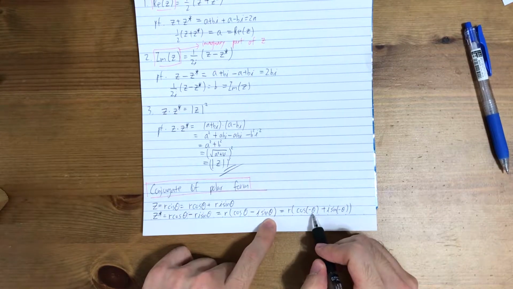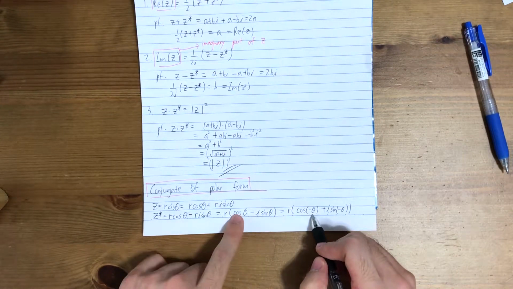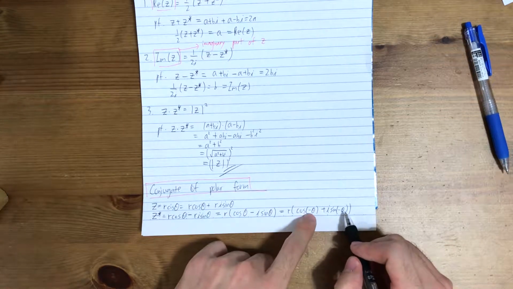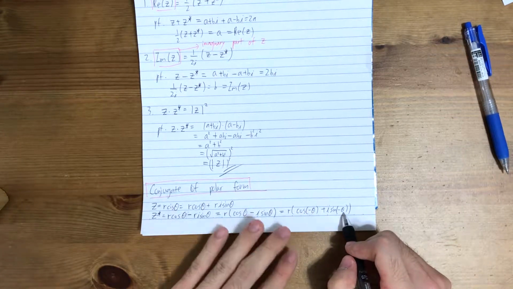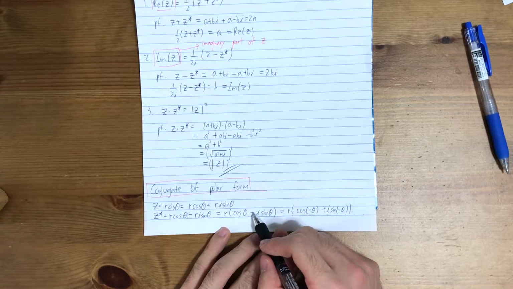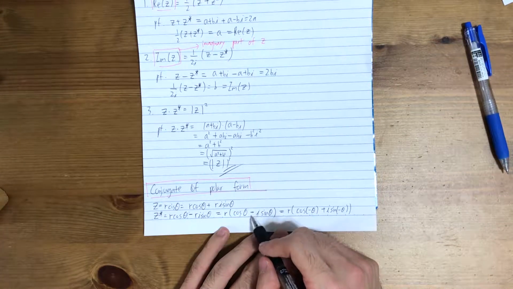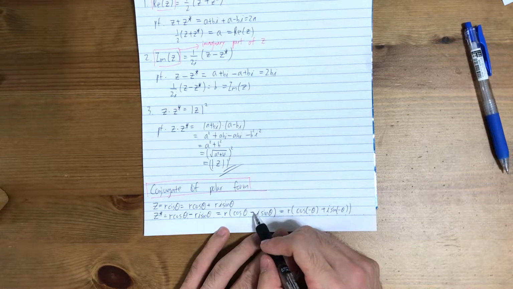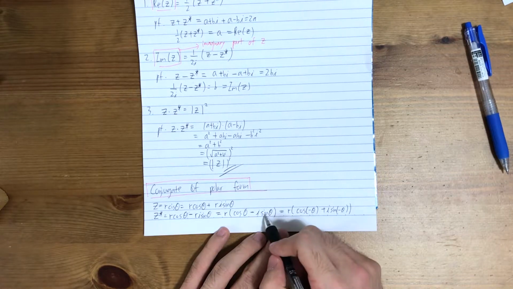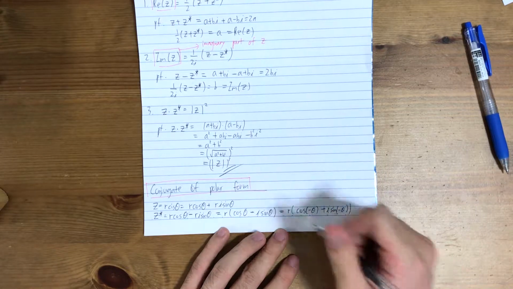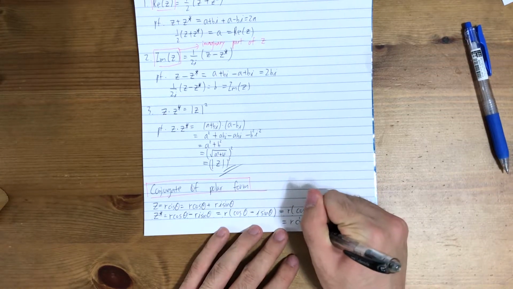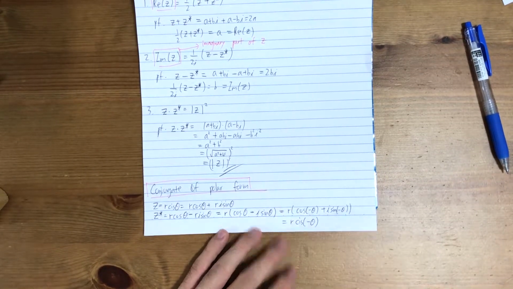The reason why I'm also changing the angle for cosine is because the angle must be the same, right? So the only way to make this subtraction symbol into a positive addition symbol is to put the negative sign in the angle, and then this is what we can do. So it can be written as r cis minus theta.